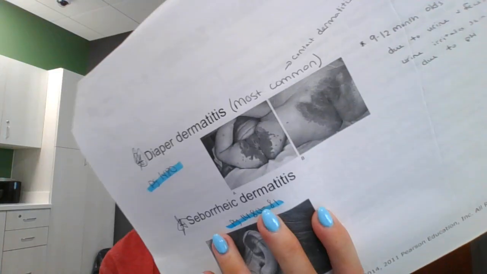Diaper dermatitis is our next one. This is just a fancy word for diaper rash. Diaper rash happens when babies don't get their diapers changed as often as they need to. So if you have a baby or a toddler, whoever it may be, that has drank something very acidic, it's going to break down that skin a lot faster than if you would change the diaper more frequently. Your PowerPoint has this nice picture of diaper dermatitis, and it is the most common of your contact dermatitises, and it's also very common in your 9 to 12 month olds.